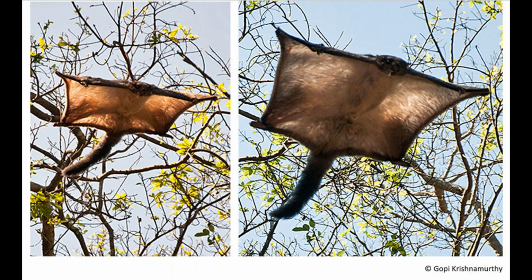I'm saying very special because we have a few critically endangered species. One is the Kashmir flying squirrel, in the northern part of India, which is close to where our snow leopard trips happen.